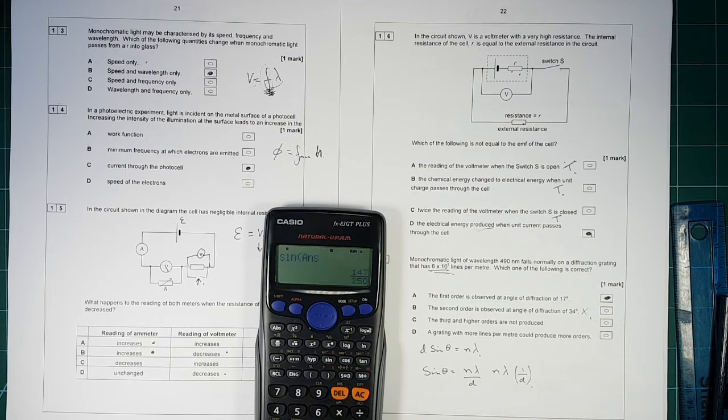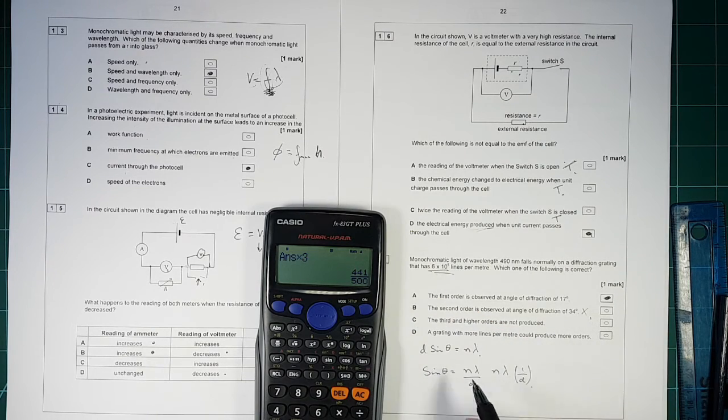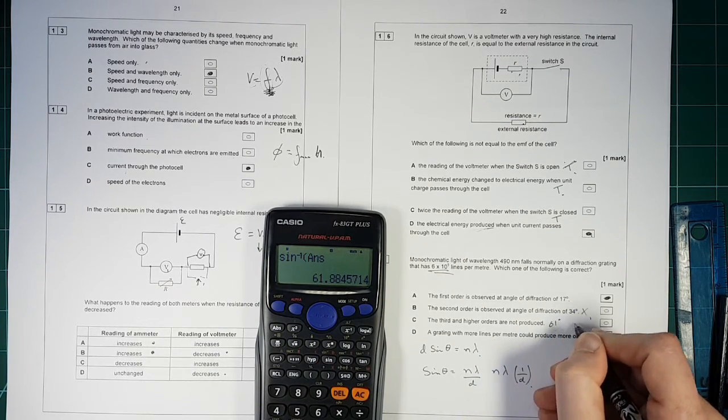So get back our answer. The third or higher orders are not produced. Well, we divide that by 2 to bring it back, and then we times it by 3. This is the third order one. That's still less than 1, so we've still got an answer. Inverse sin of that, it'll be at 61 degrees, so that's false.